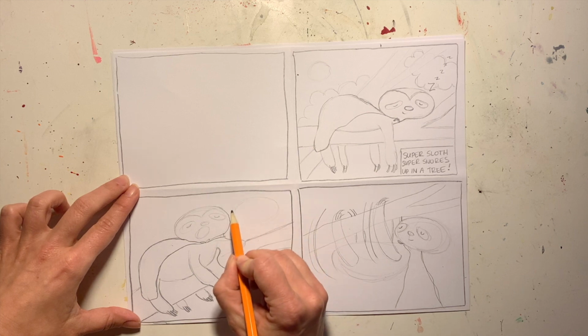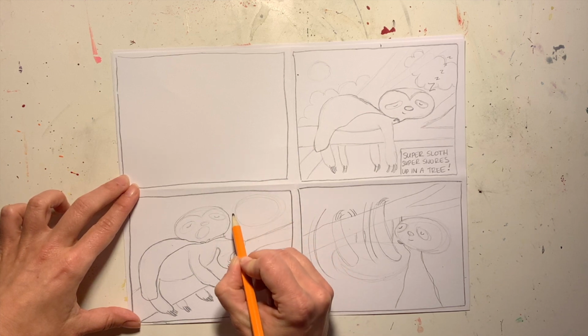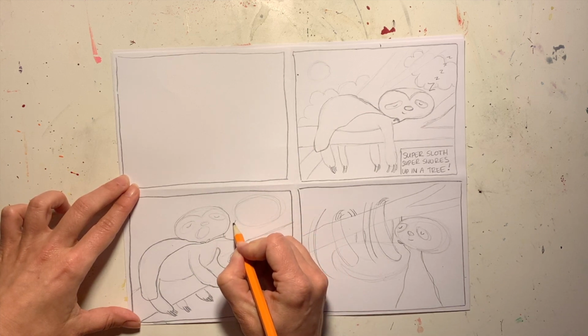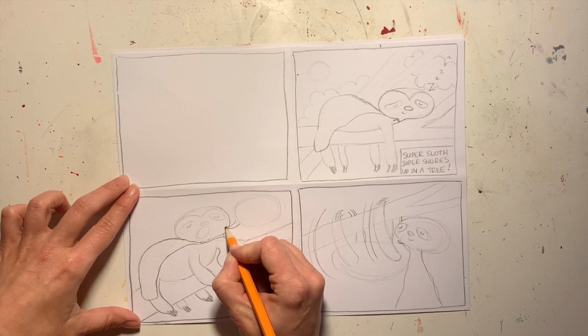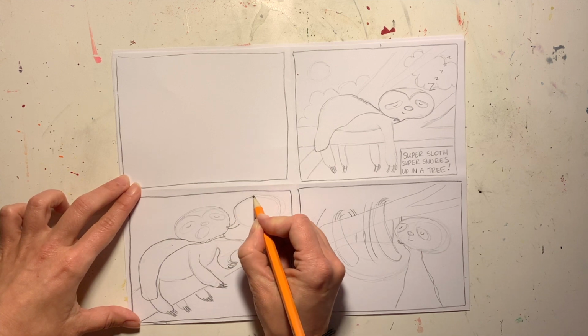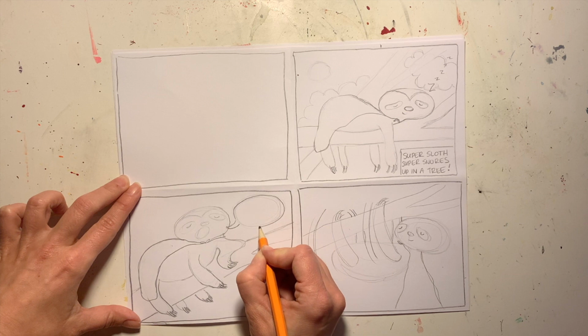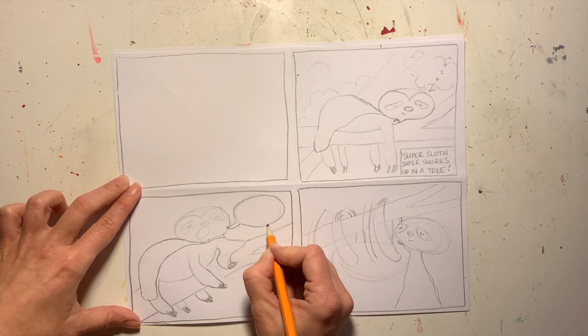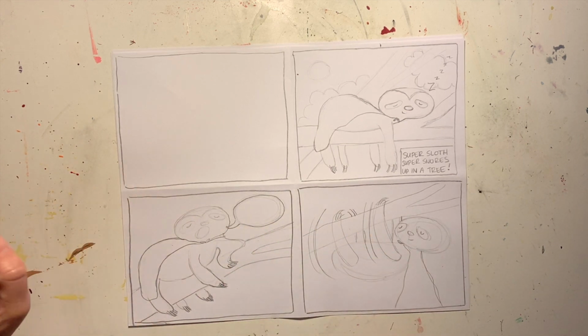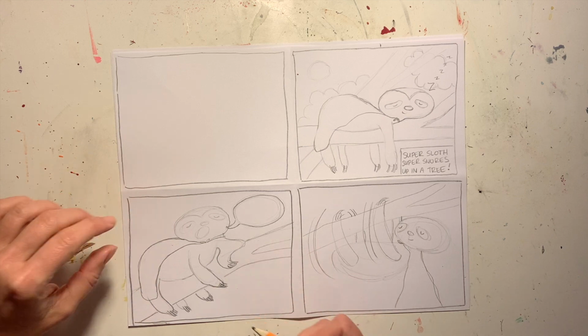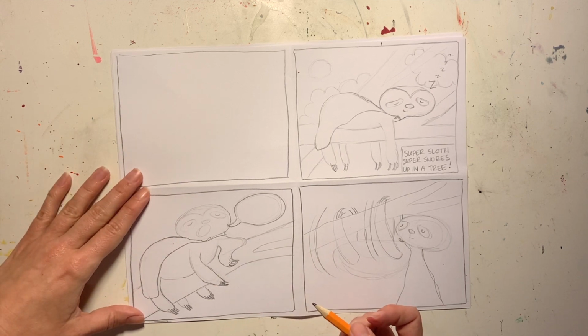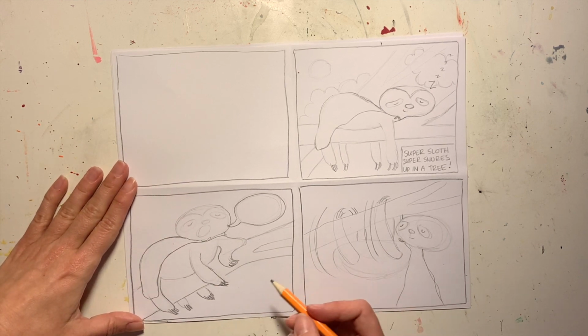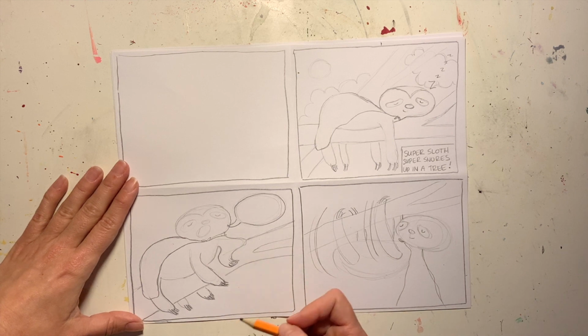So this panel has 2 speech bubbles. One of them is Super Sloth just waking up for a second and saying, huh? So I'll draw a bubble and then a little tail directing towards Super Sloth so that we know that it's him who's talking. And then down at the bottom here, I'm going to do a scream bubble where it's going to be somebody calling for help.